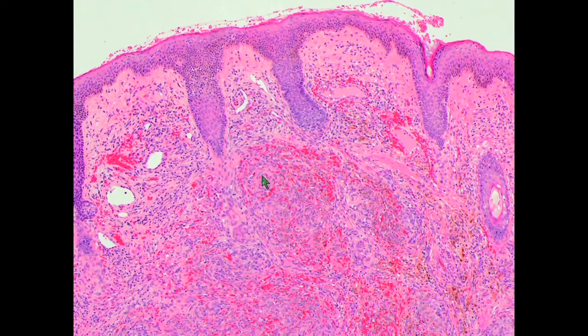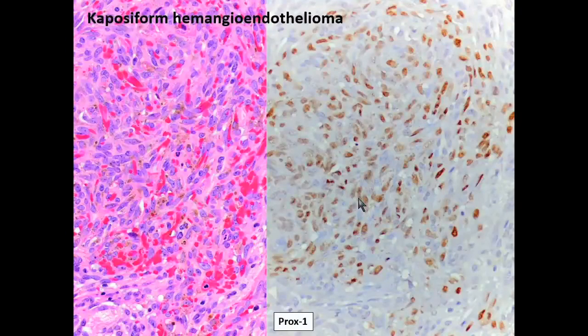And at this power, you can see more pink spots here, and that's actually platelet trapping, also called Kasabach-Merritt syndrome, one of the complications of kaposiform hemangioendothelioma. So that was our diagnosis, and we used PROX1 to actually make this diagnosis. And I'll show you with my last slide how we came about discovering PROX1 for this specific entity. It was a very interesting story.